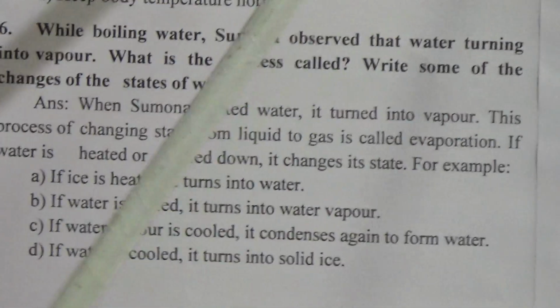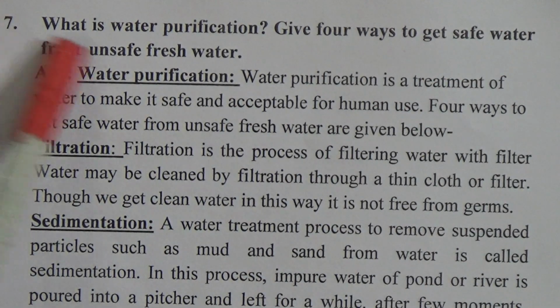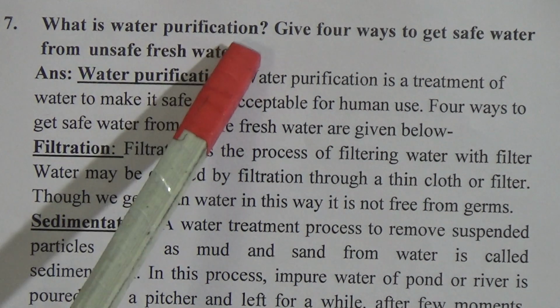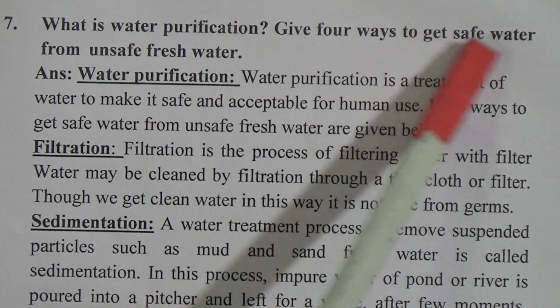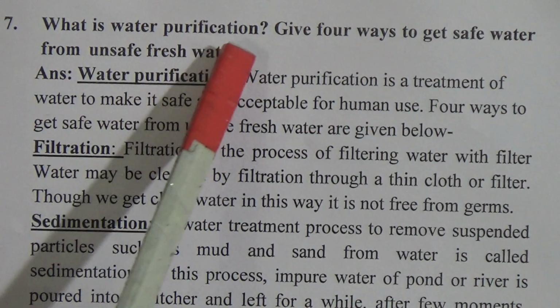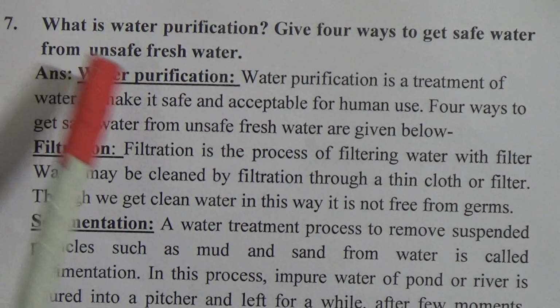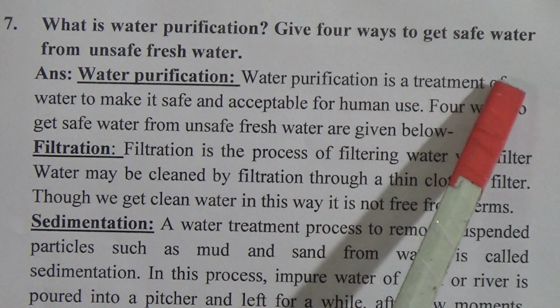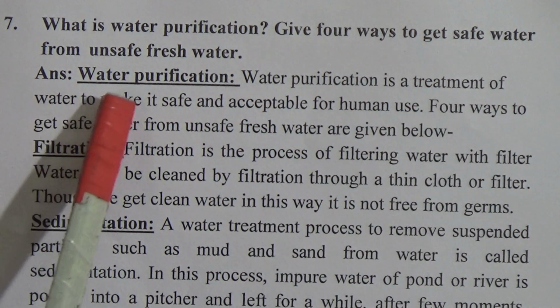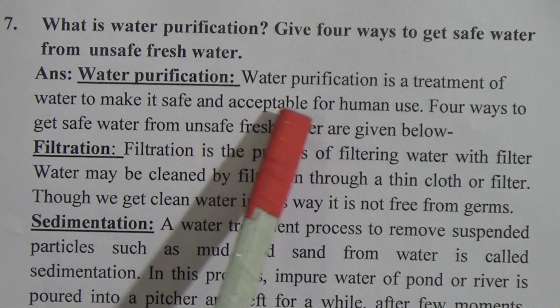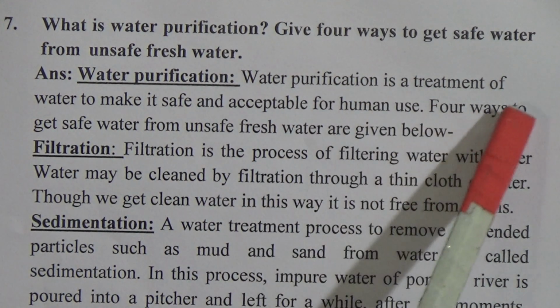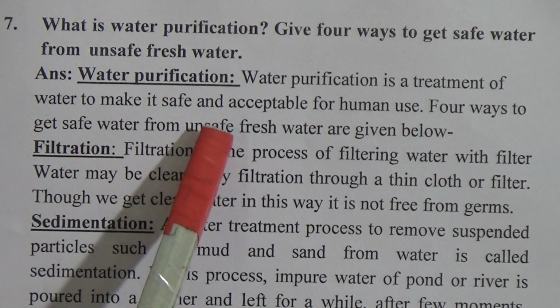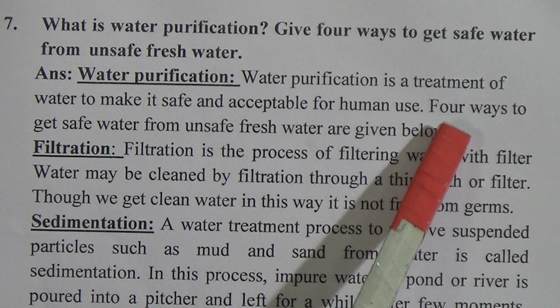Now come to the last question of this chapter. This is question number 7. What is water purification? Give 4 ways to get safe water from unsafe fresh water. The answer: water purification is a treatment of water to make it safe and acceptable for human use. 4 ways to get safe water from unsafe fresh water are given below.